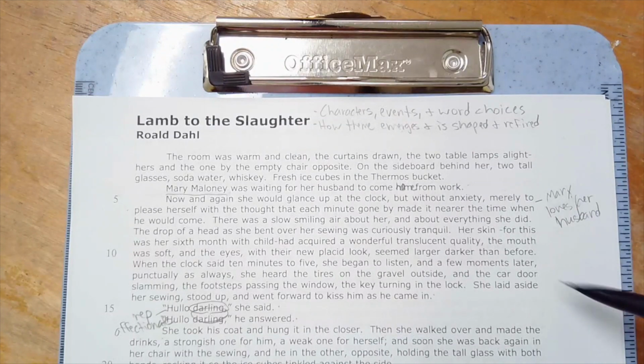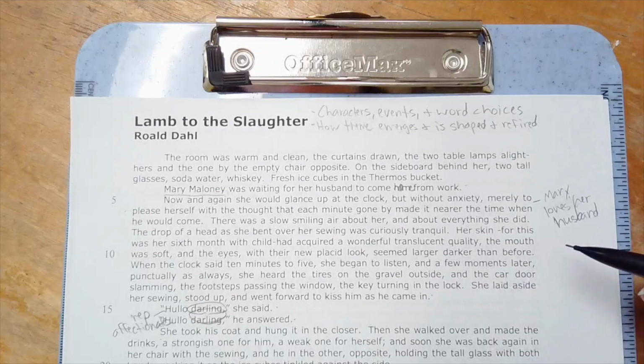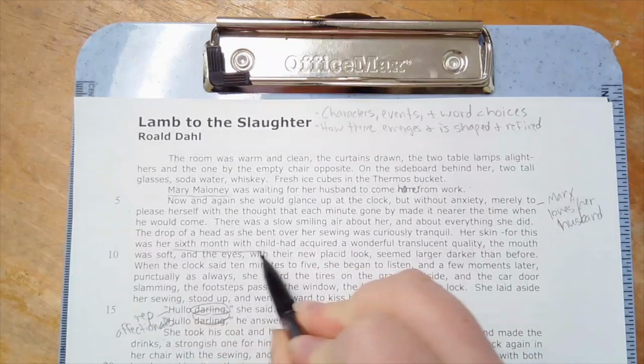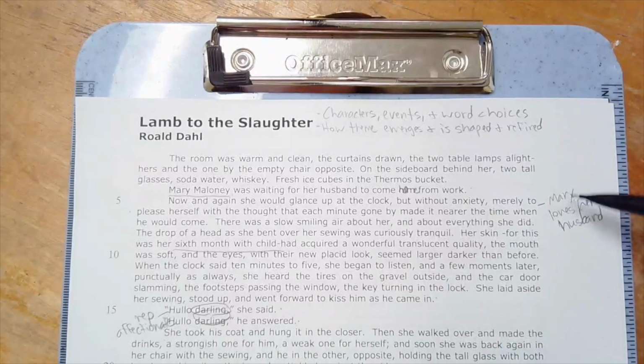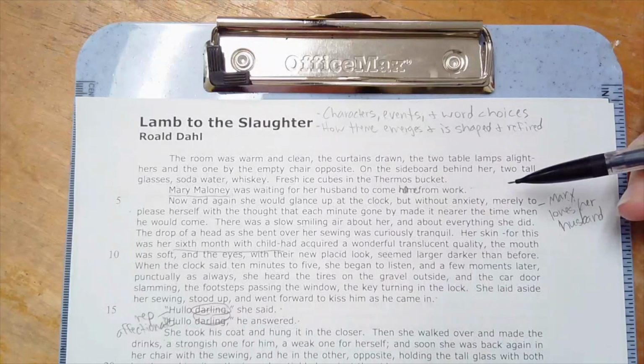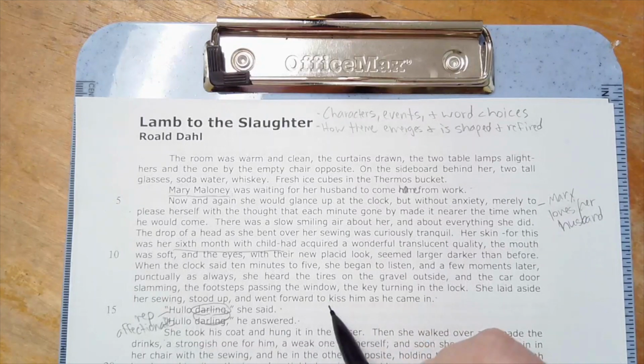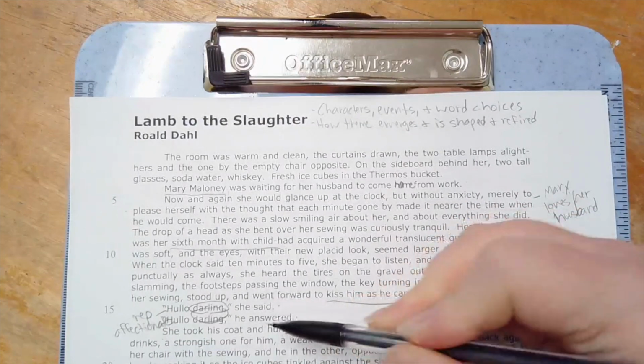Throughout this first paragraph here, we find out that Mary is pregnant. We find out she loves her husband. She waits for him to come home. She looks forward to seeing him. She wants to kiss him as he comes in. And they both call each other darling.